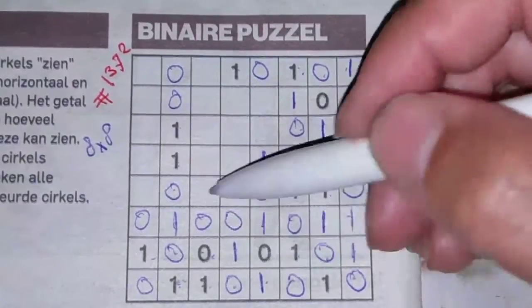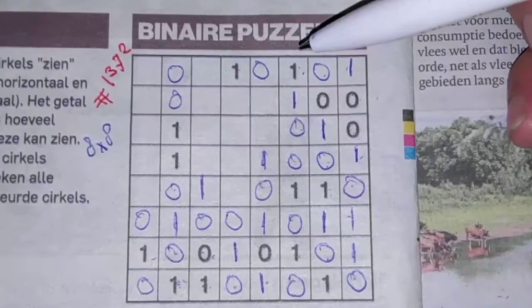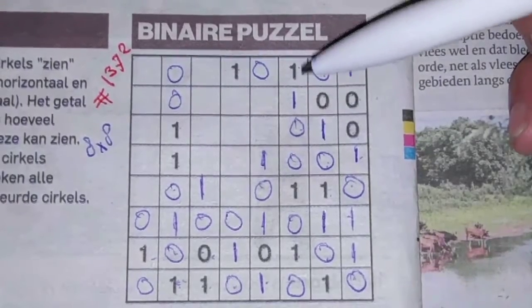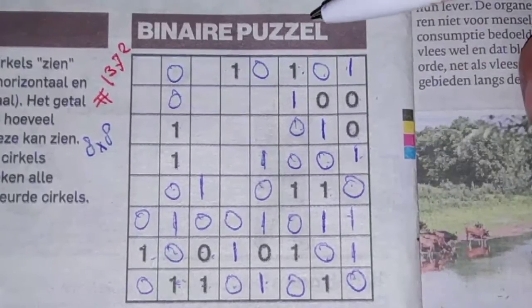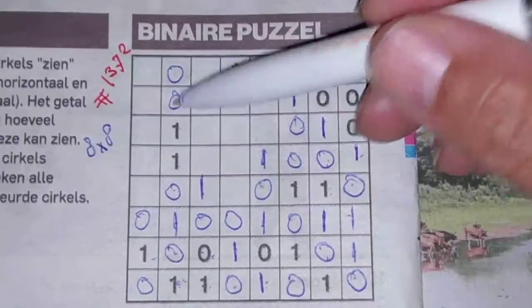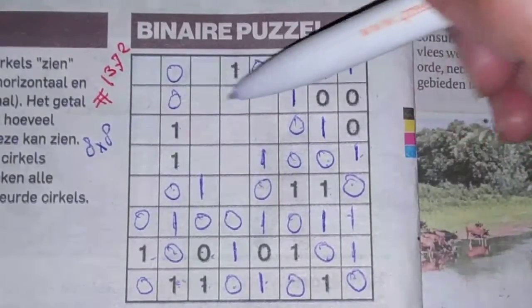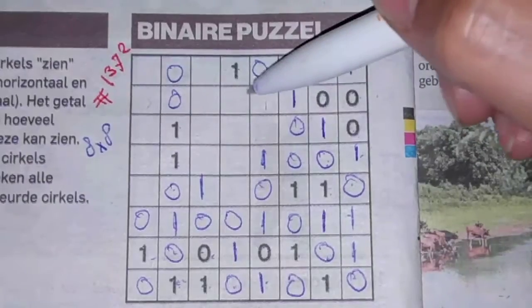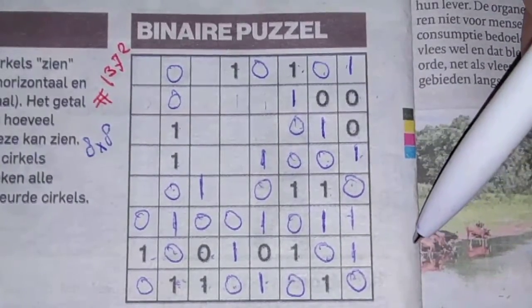Double O, here 1, there 1. Then, let me think. 3 O's. If I place the 4th O in this row, then we have 4 1s in a row.